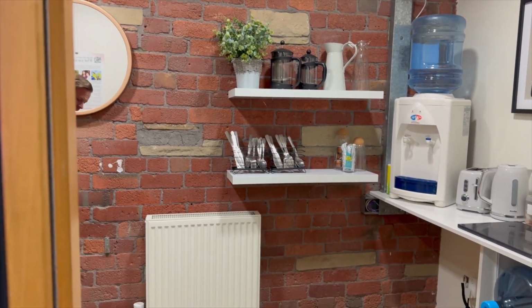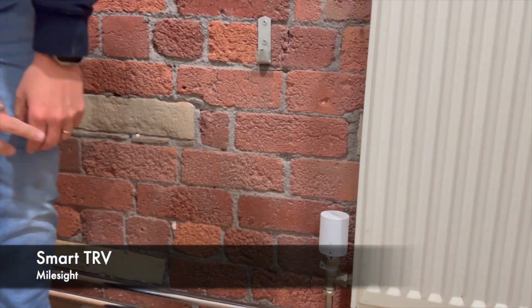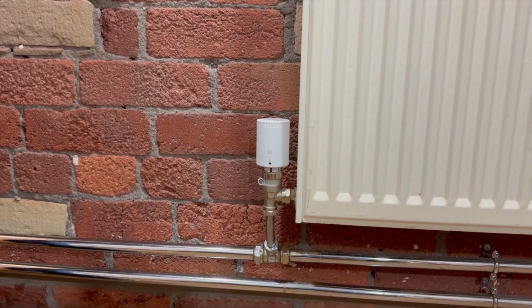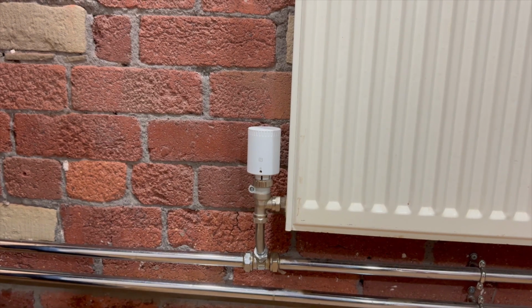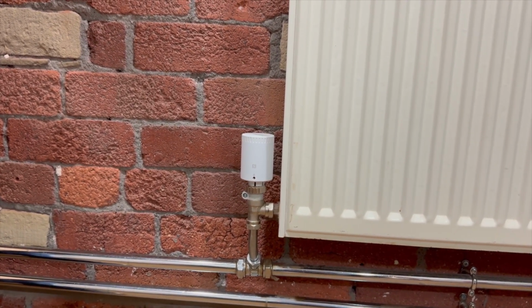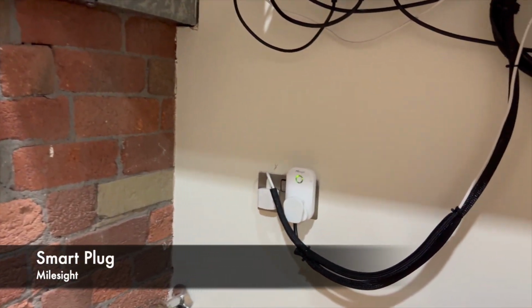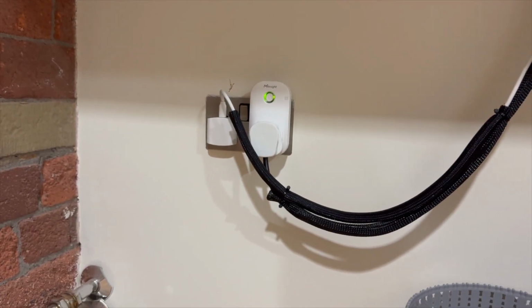Now if we go to here, you can see the MileSite TRV. This is linked to the platform, and we have got, using UMA Mesh, the ability to make that radiator valve control the heating based on the temperature that comes from some of the sensors we've got in the building. Now over to your right, you will also see we've got a smart plug, again from MileSite. What we've got plugged in there is the water dispenser, the kettle, and the toaster.